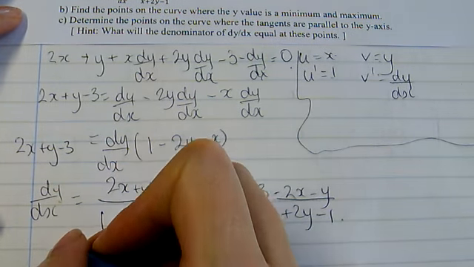Rearranging that, we'd multiply this up to get 0, so I've got 3 minus 2x minus y equals 0, so y equals 3 minus 2x. Now if I want to actually find specific coordinates, I know that the maximum and minimum occurs when this is true, but if I want number coordinates, I'm going to have to solve it simultaneously with this one here.